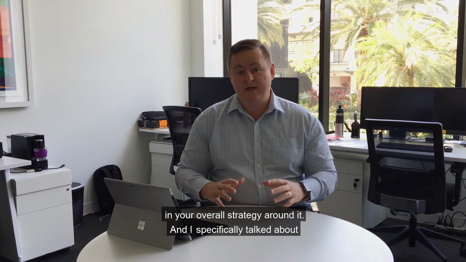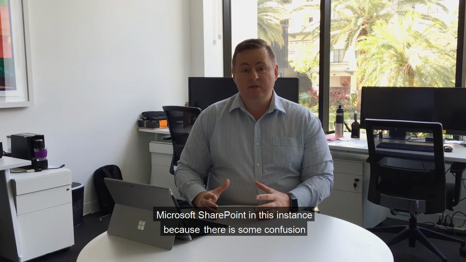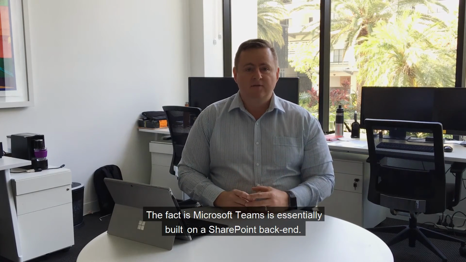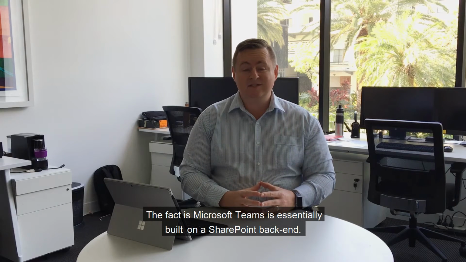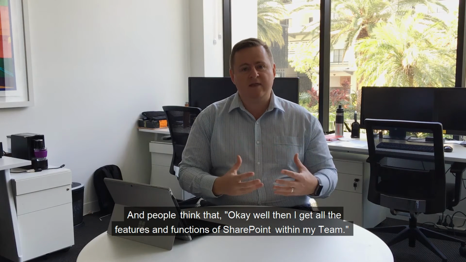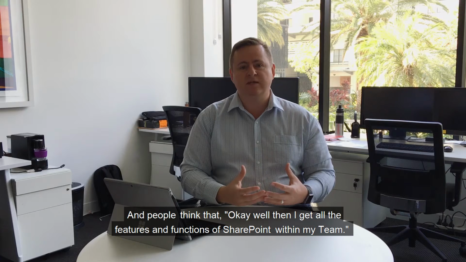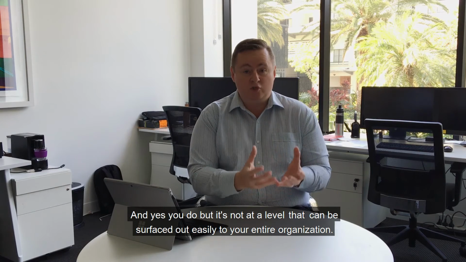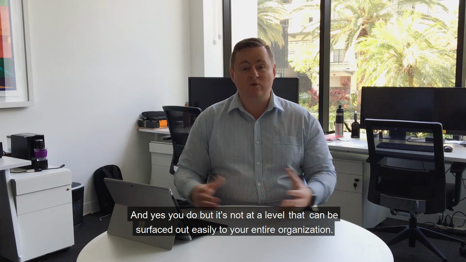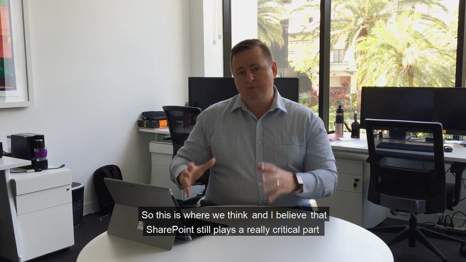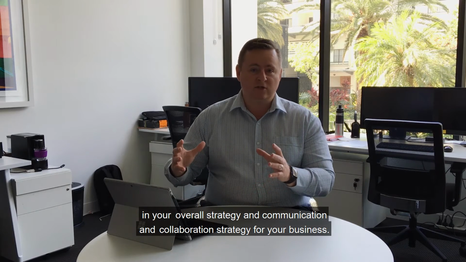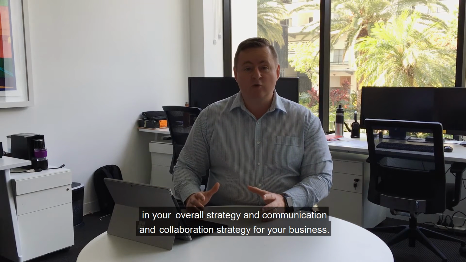And I specifically talk about Microsoft SharePoint in this instance, because there is some confusion around where SharePoint sits versus Teams. The fact is, Microsoft Teams is essentially built on a SharePoint backend. And people think, okay, well then I get all the features and functions of SharePoint within my team. And yes, you do, but it's not at a level that can be surfaced out easily to your entire organization. So this is where I believe SharePoint still plays a really critical part in your overall communication and collaboration strategy for your business.